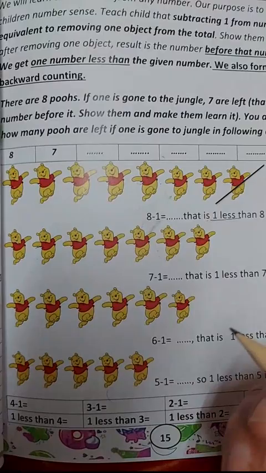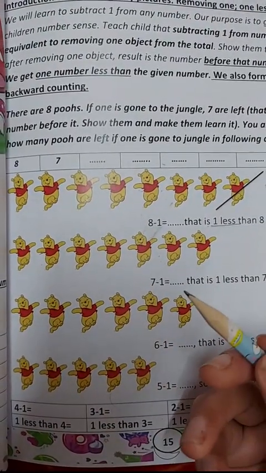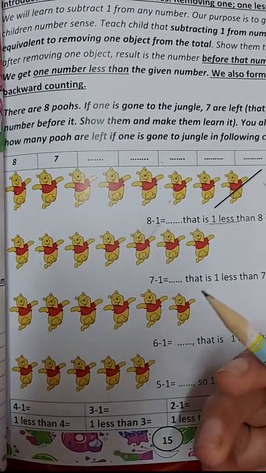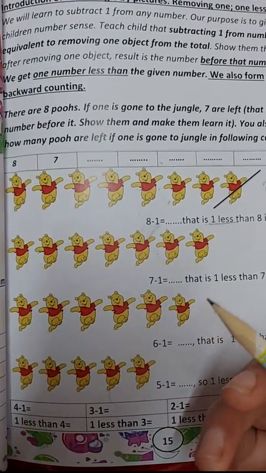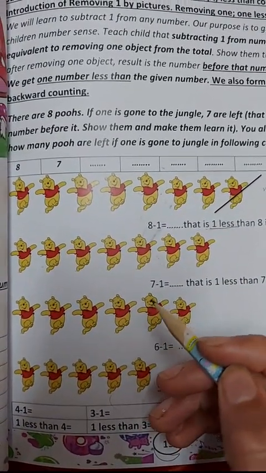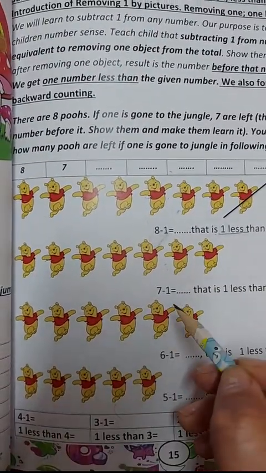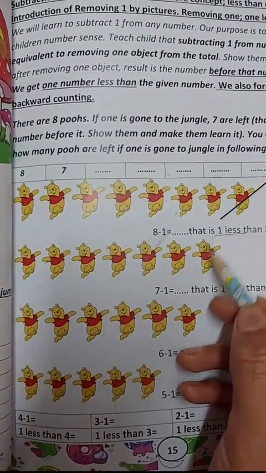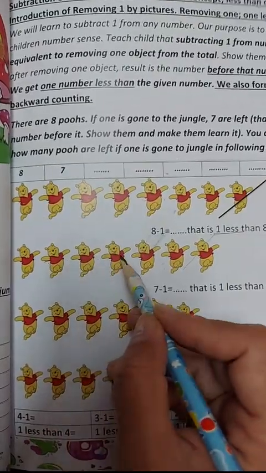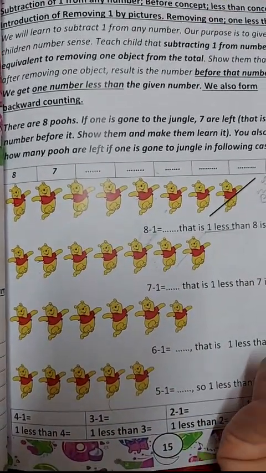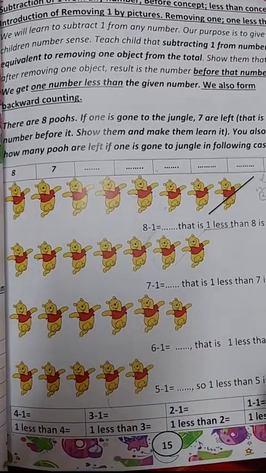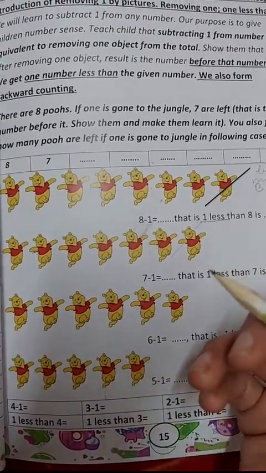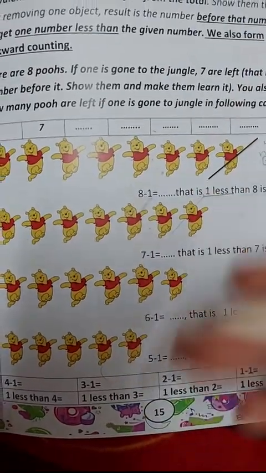So tell them, make them realize, that when you take one less, when one is gone, you get a number just before the number. Show them by doing that there are 7 poos, one is gone, 1, 2, 3, 4, 5, 6. 6 is just before the number. So you get one number less than the given number when one is gone. Make them realize with practice, when you give them lots of practice.